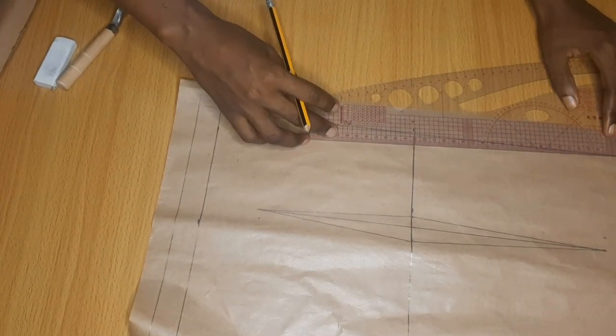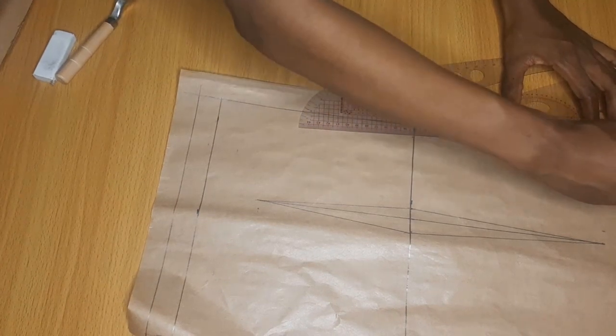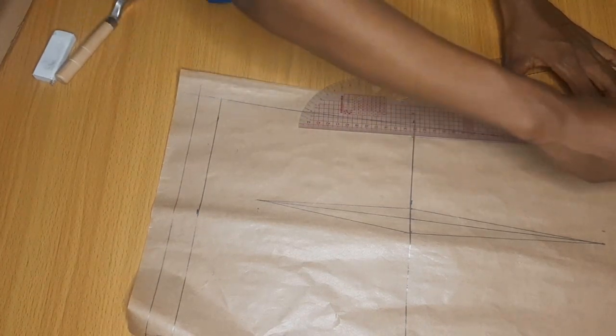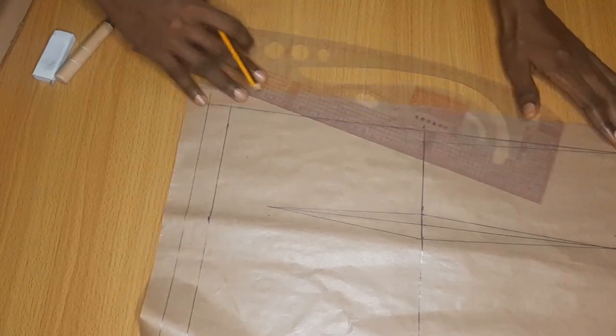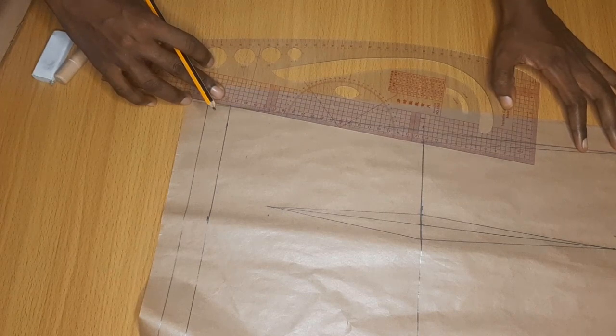So the next thing is to connect from the half of an inch which I came in, towards the chest line in a kind of slant shape, and also in a slant shape towards the hip line.